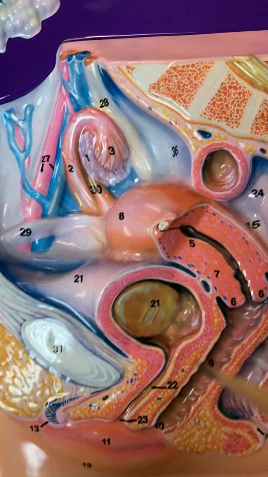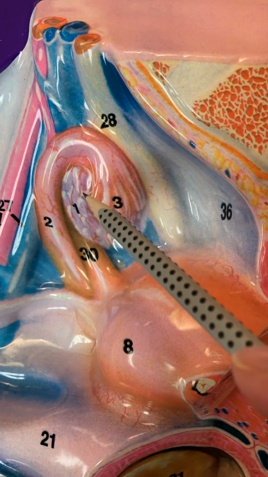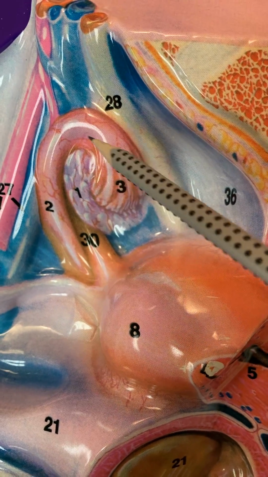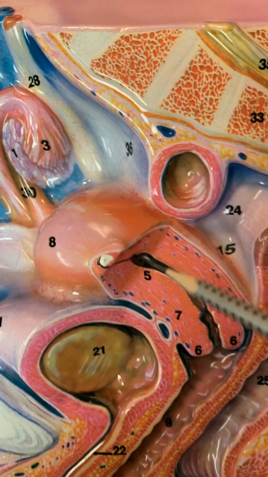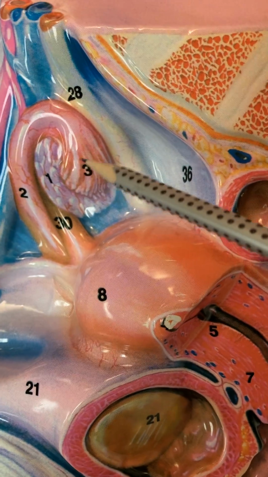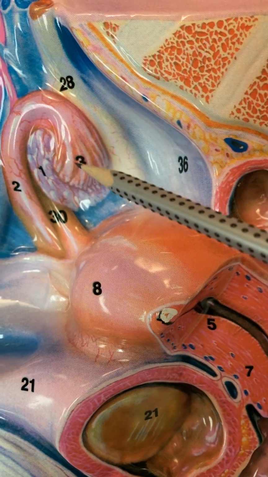So I'm going to start with the ovaries. Number 1 here is an ovary. And number 2, this is the uterine tube that extends from the uterus out to the ovary. Number 3 is representing the fimbriae.